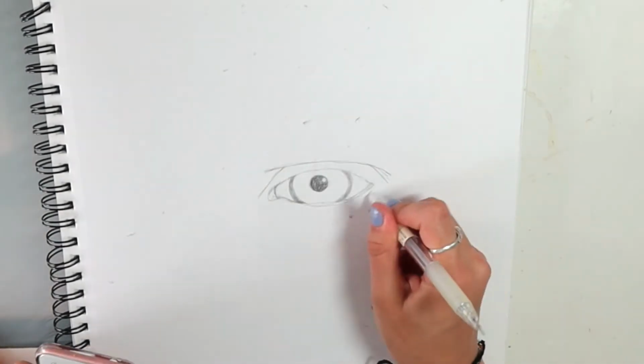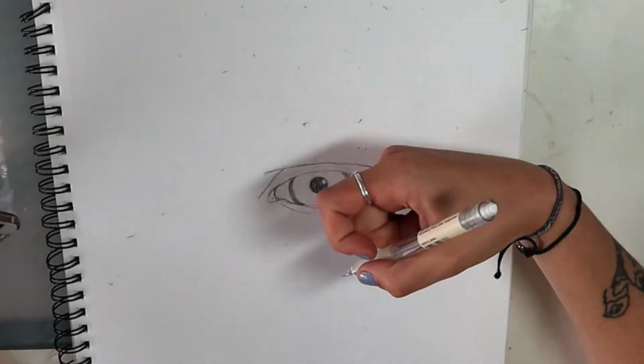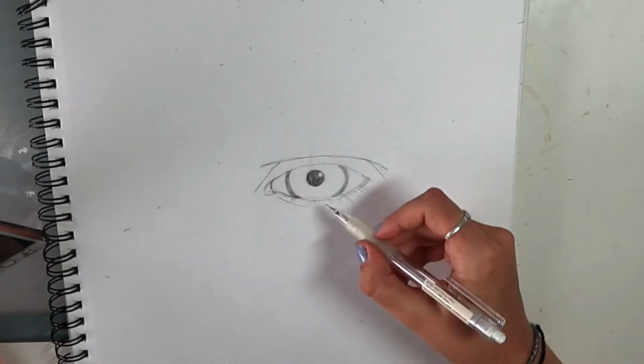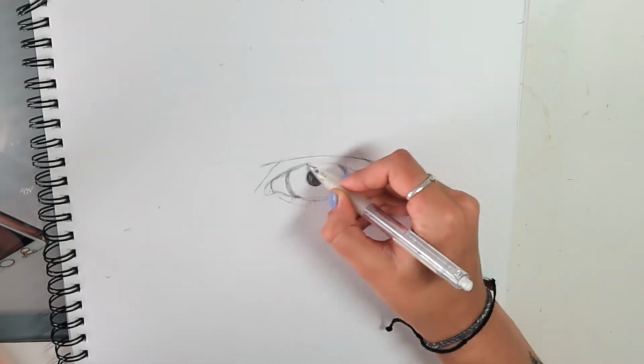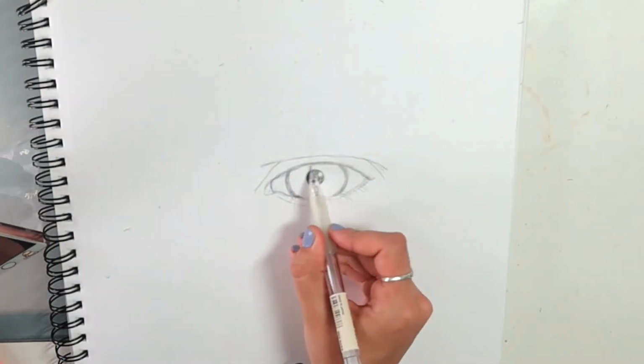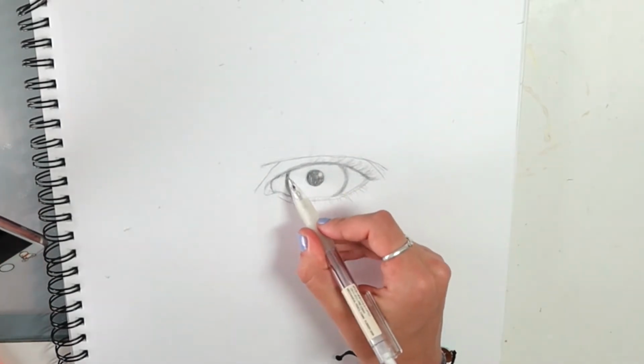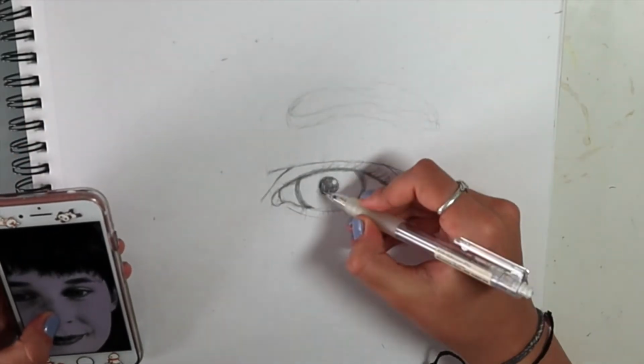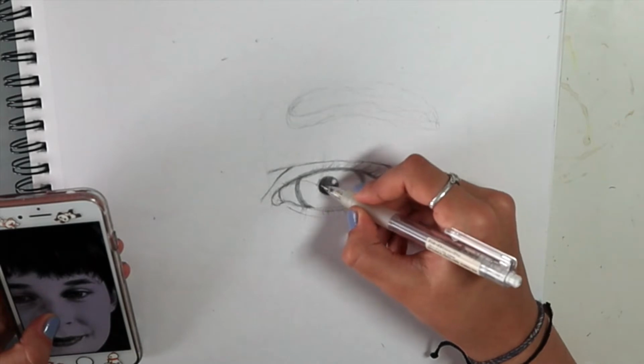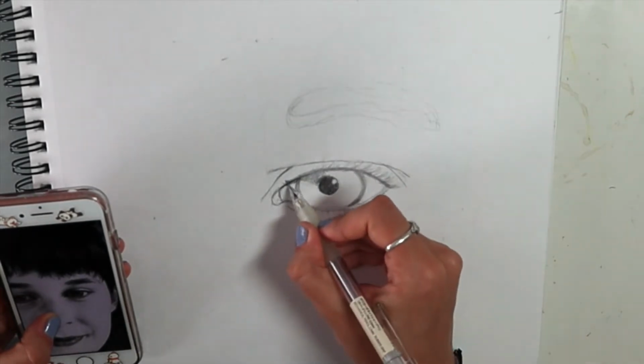Okay, right now I'm drawing my eyelid. Now I have hooded eyes, which means my brow bone sits pretty low, so a lot of my eyelid is actually covered. This is why you really need a reference, because you want to make sure you're actually drawing what you see. You don't want to get stuck drawing the same eye on every single person, or else all your people are going to look the same.